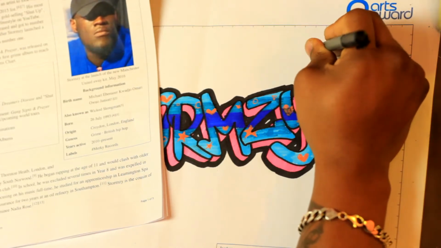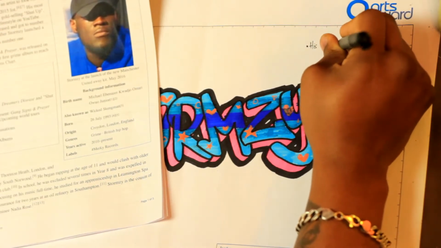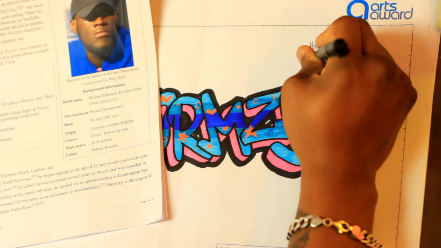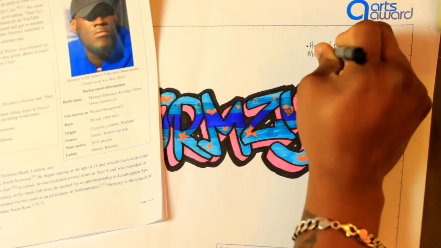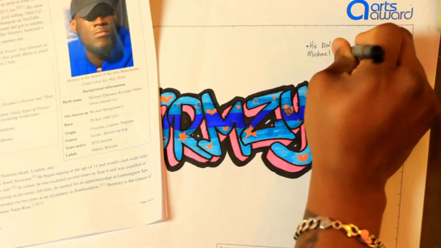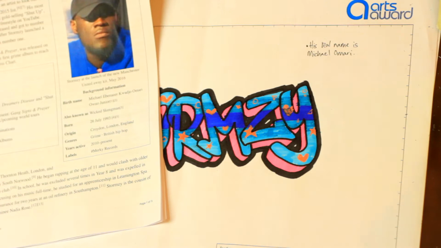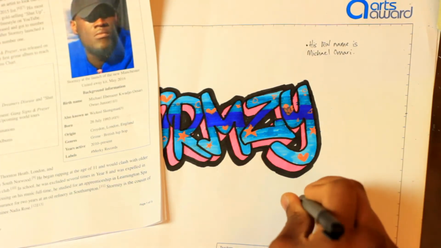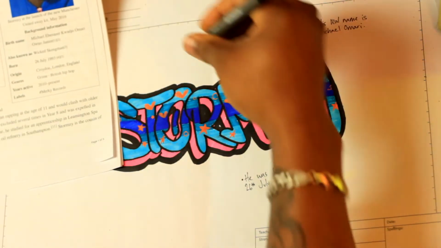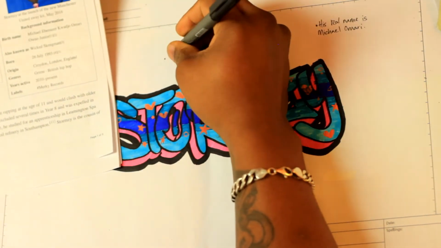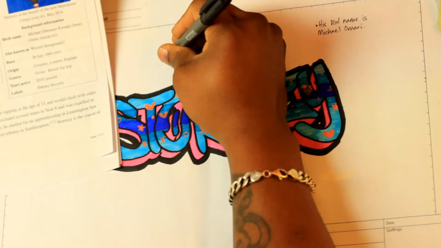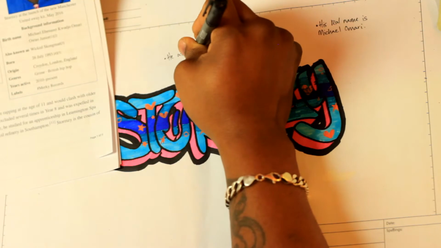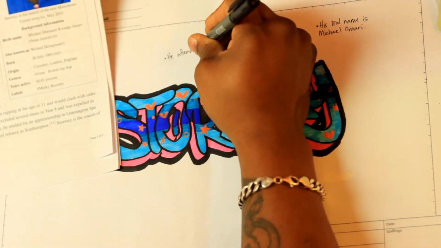In this case, his real name is Michael Omari. Then I'll find another blank space and note another bit of information. Somewhere else, at the top, I'll write that he attended Harris Academy in South Norwood.